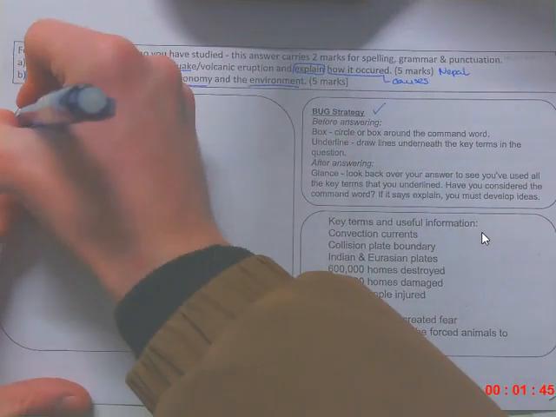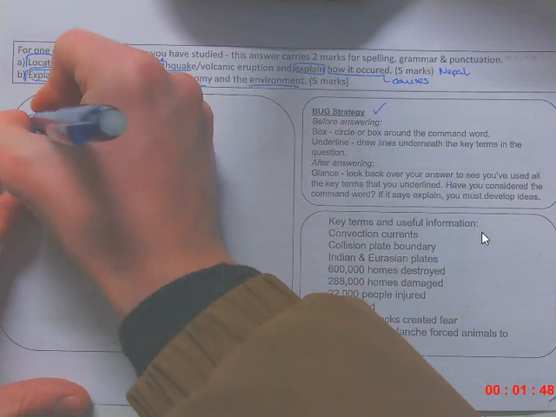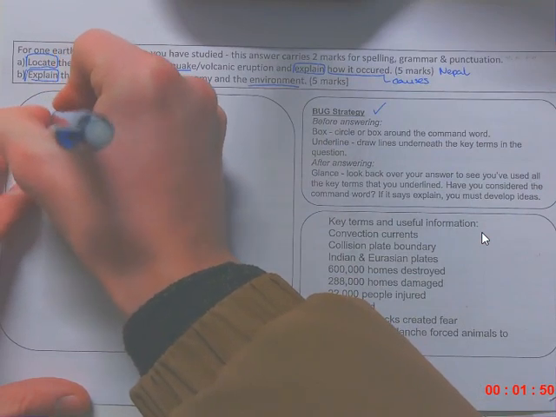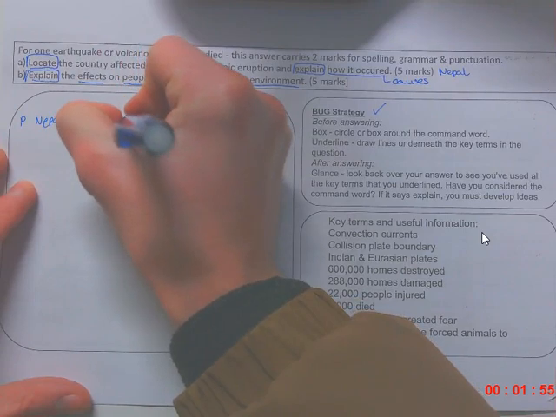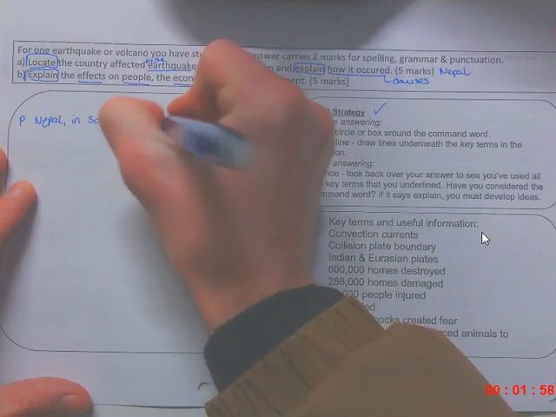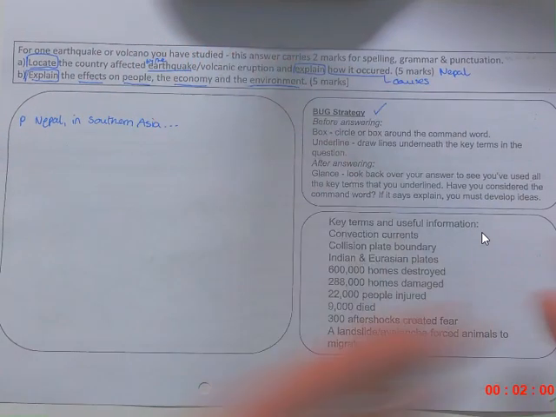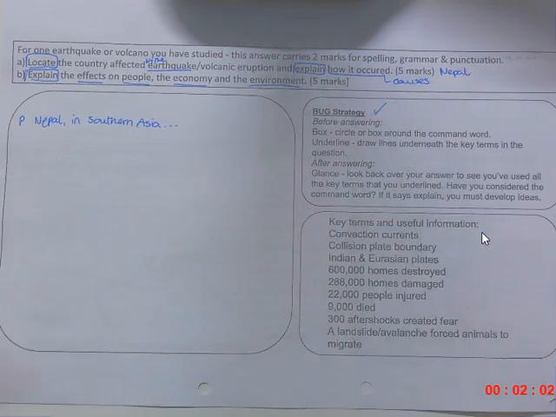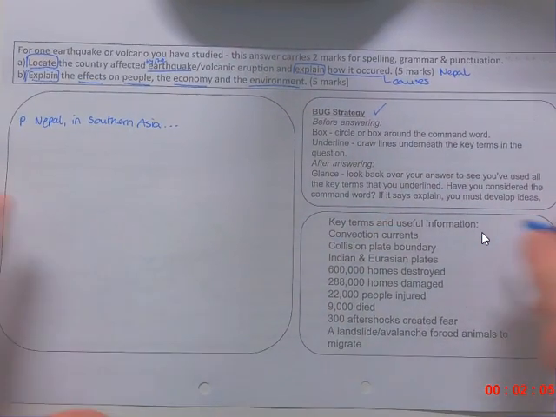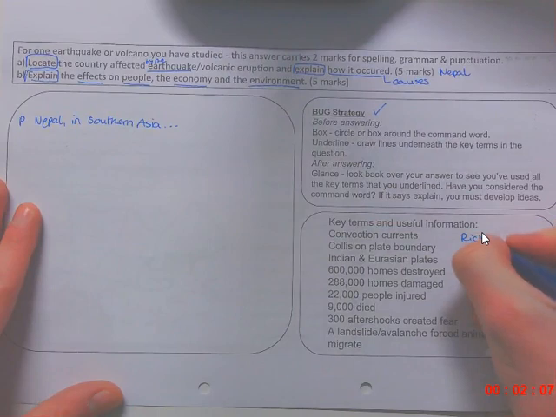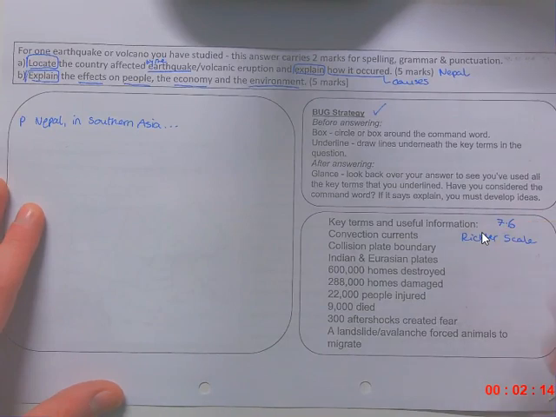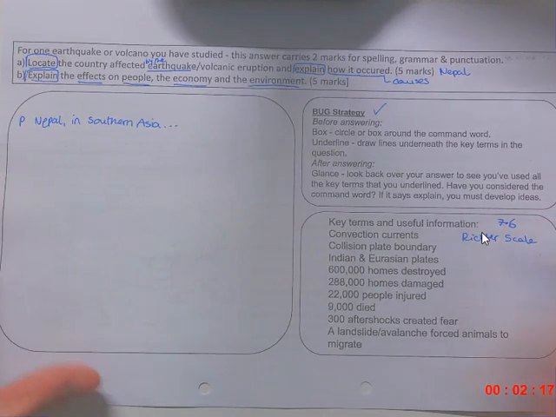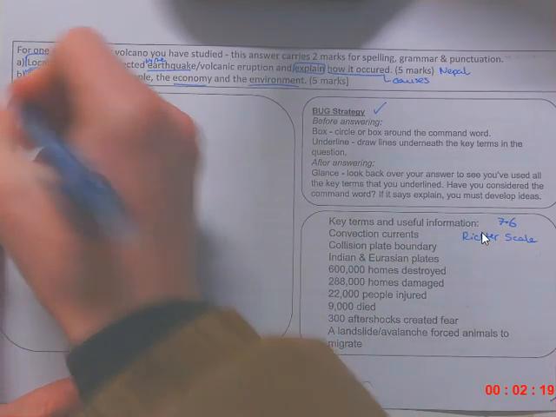So the first thing we're going to do is make our point, which was that Nepal, in South Asia or Southern Asia, experienced an earthquake of a magnitude 7.6 on the Richter scale. So again, please make sure that you refer to the strength of the earthquake, so that's going to feed into the rest of the answer later on. We know that it was 7.6 on the Richter scale, so really useful information for us to get in there. That can come in next.